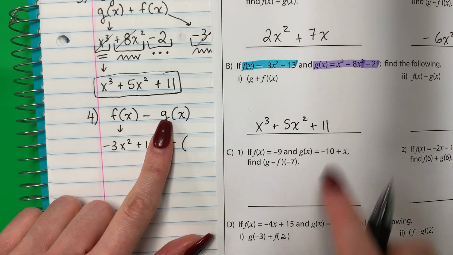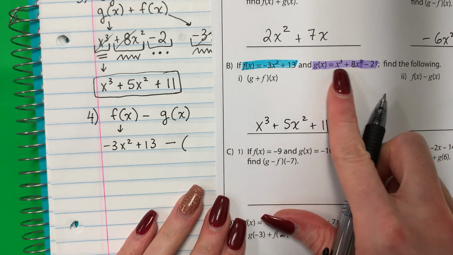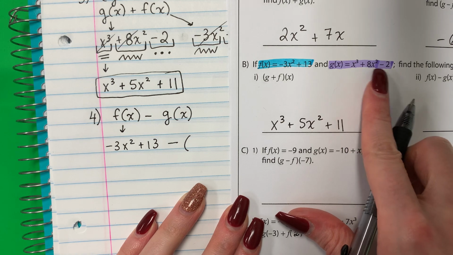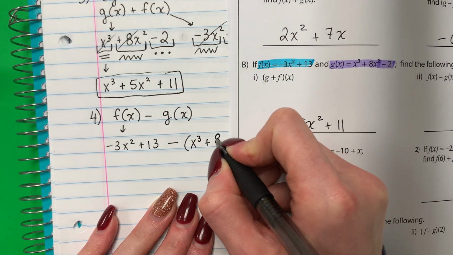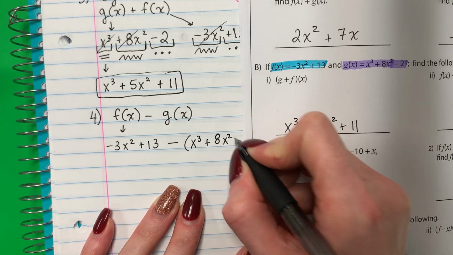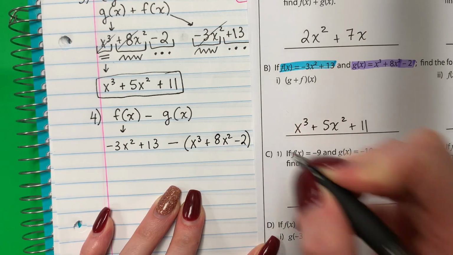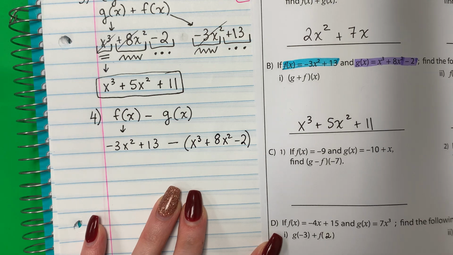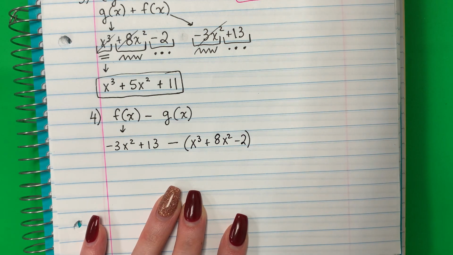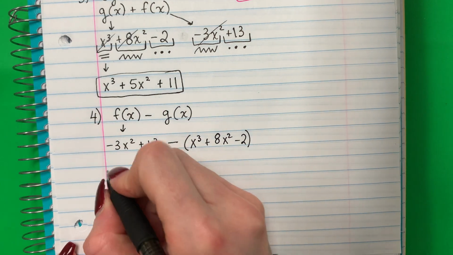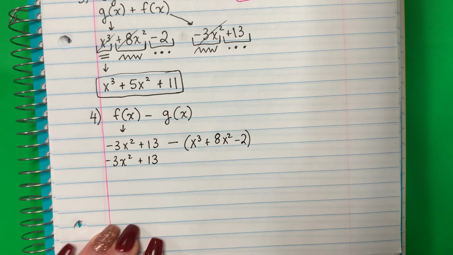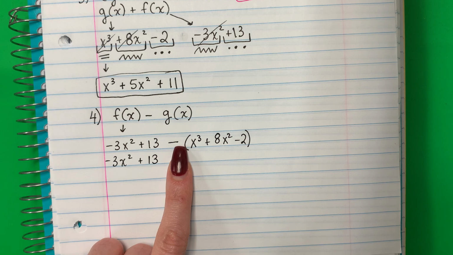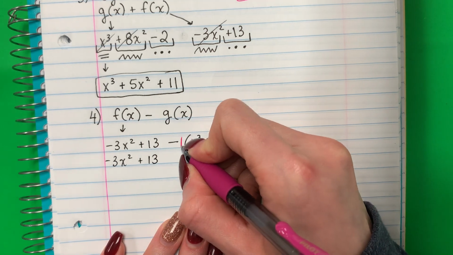Okay, so we're going to put the g. This is the g. Let's go ahead and copy that part. X cubed plus 8x squared minus 2. Close parentheses. Copy the first part. Minus, you're going to need to put the 1. Here's 1.